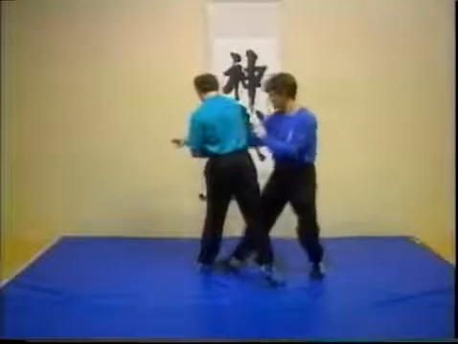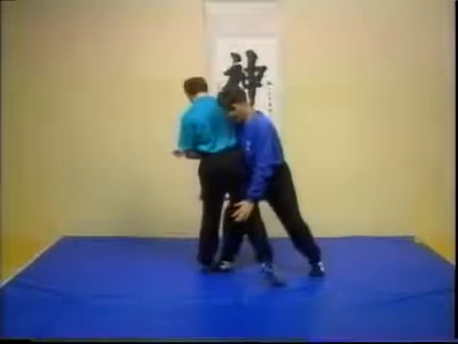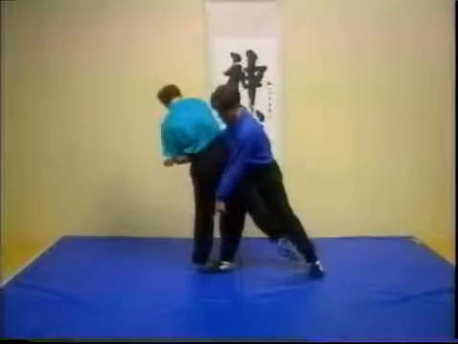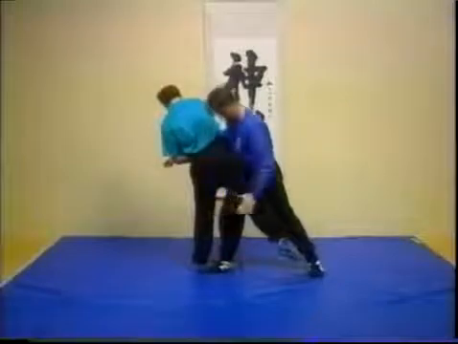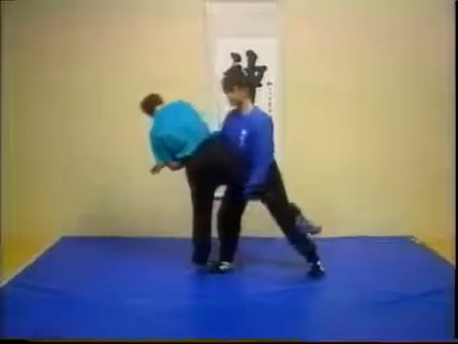I continue my forward momentum, and I press my shoulder into his rib area here. And I want to move my body up and in at 45 degrees, and that brings his weight all the way to his outside foot. Now his base is only as large as his outside foot. His leg here will come up because it's weightless. Then I pluck underneath it, and he's ready to be thrown down.